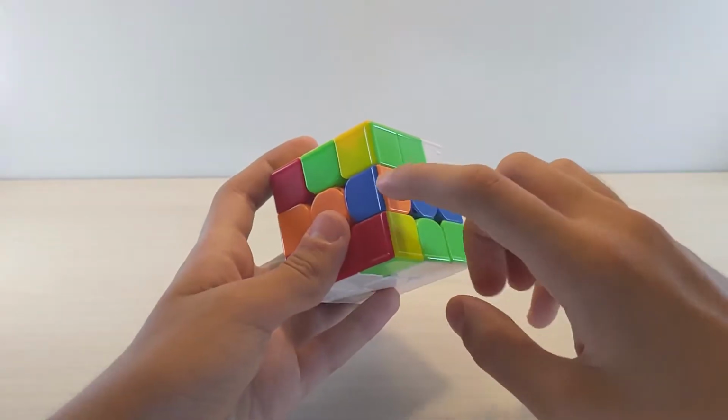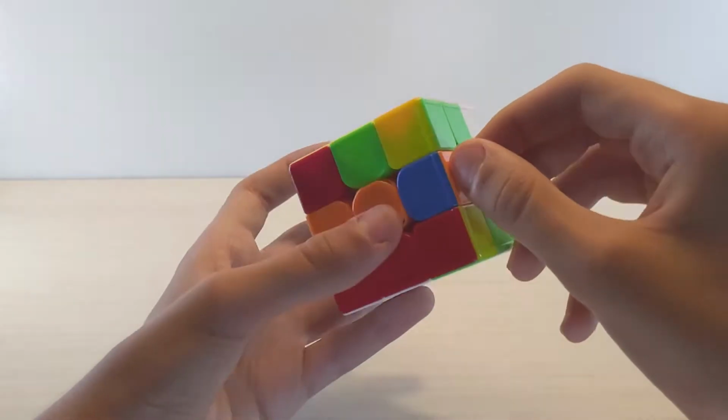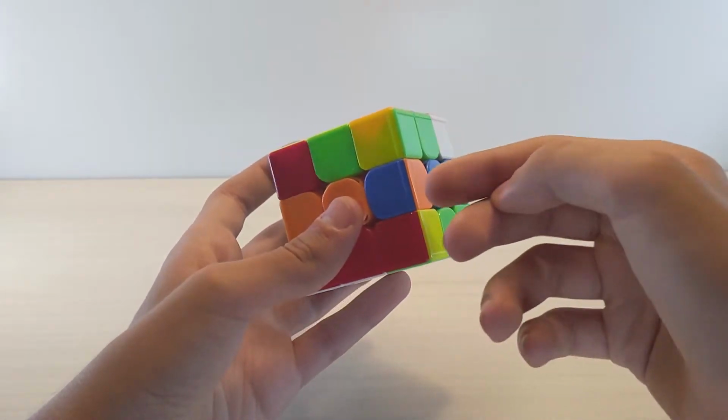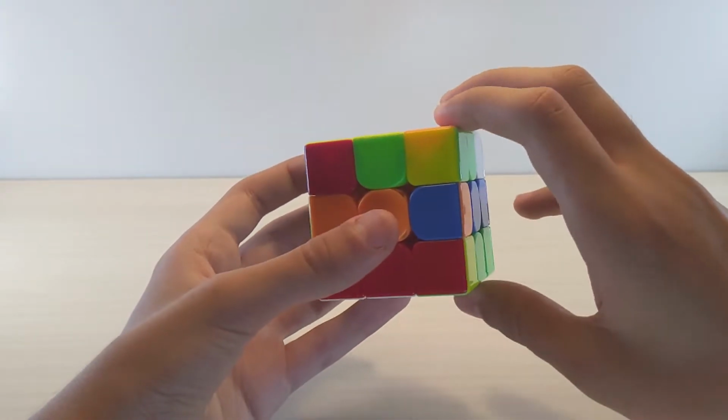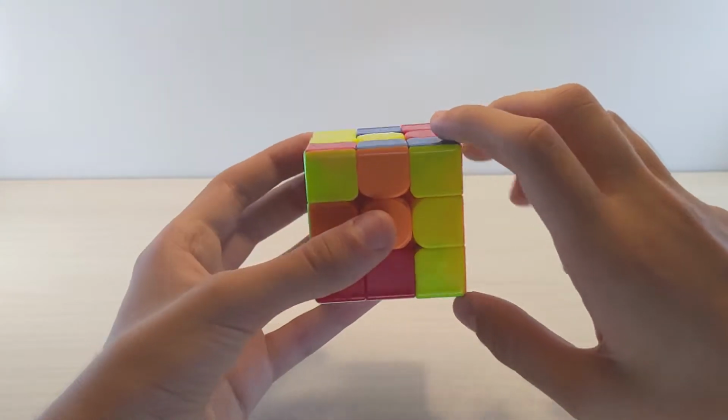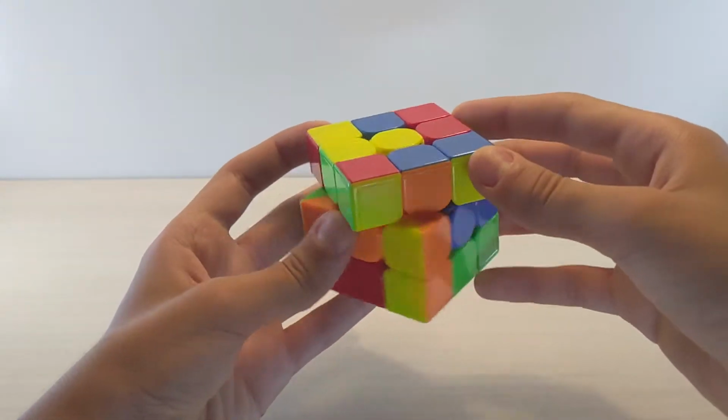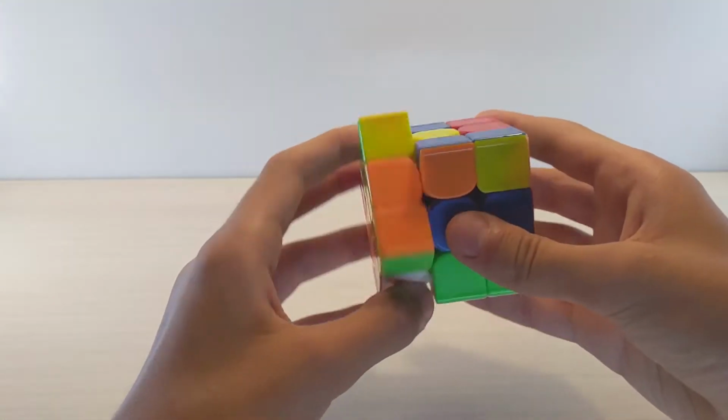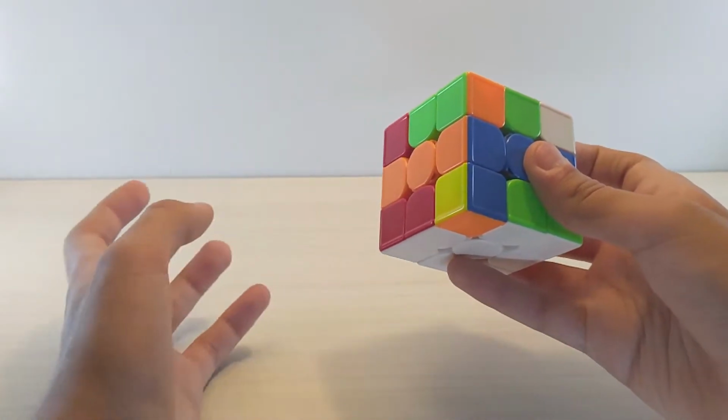Let's say that your edge over here is flipped. You can just take it out with R U R prime, and now you can see the color matches, so move it over here and do L prime U L, like that.